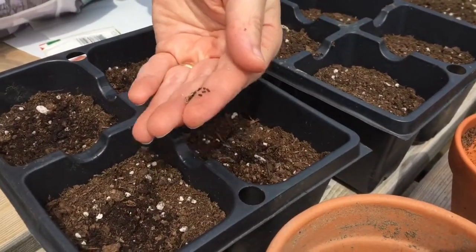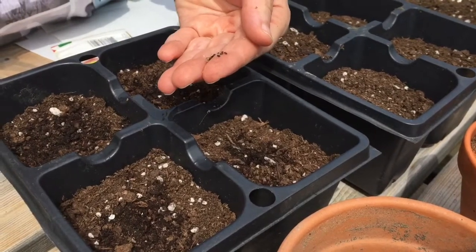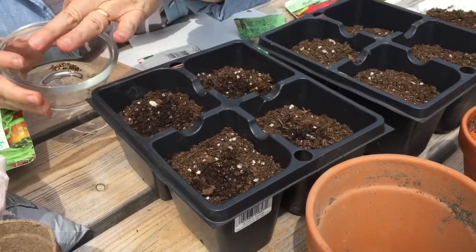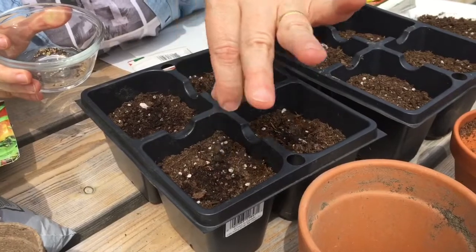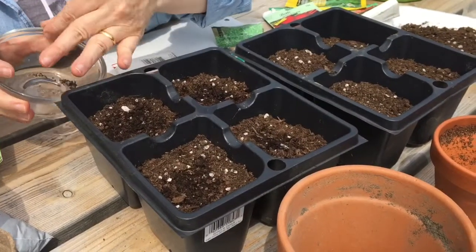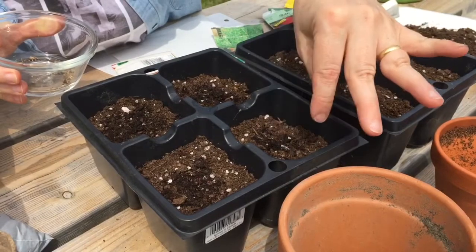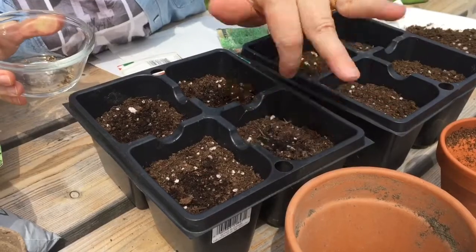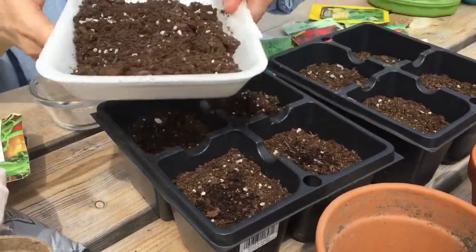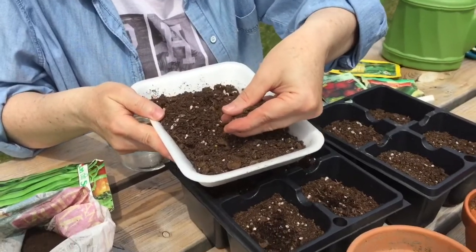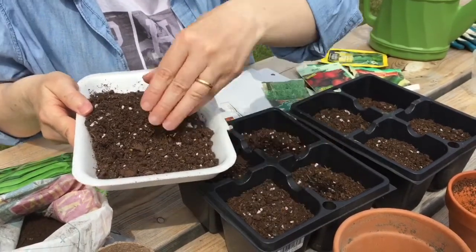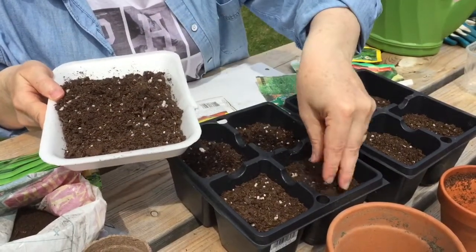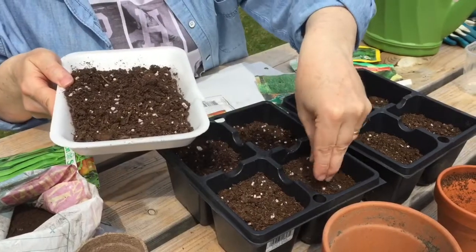So this time I wet the soil first because it is very dry. Now I sprinkle some seeds on top of the soil, just a few. I scatter them, means I put them loosely to scatter the seeds. Beautiful. I have some extra soil. Oh, my hands will get dirty doing this, but I don't mind. A little bit of soil on top.